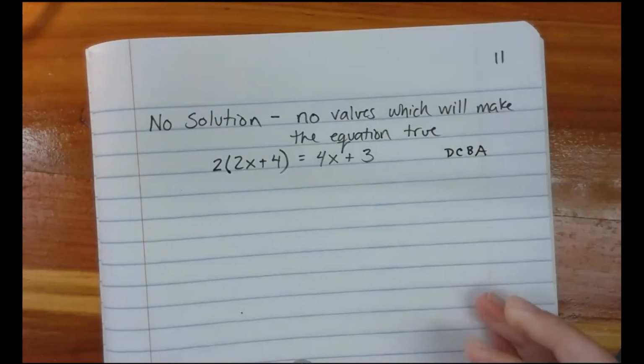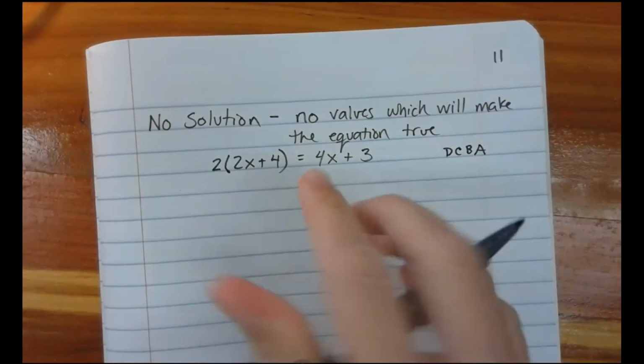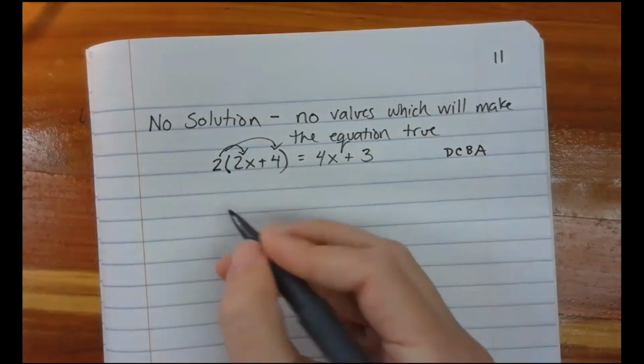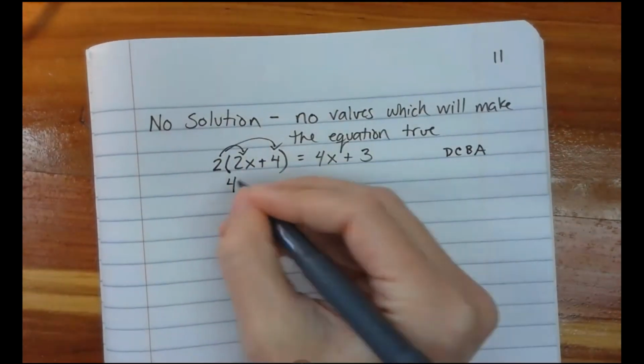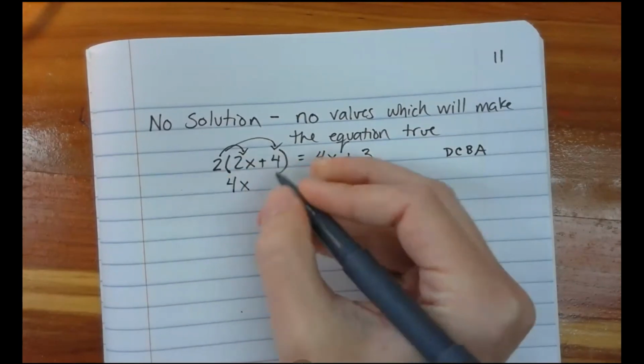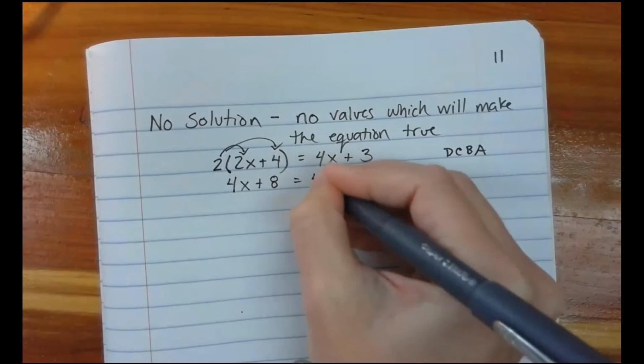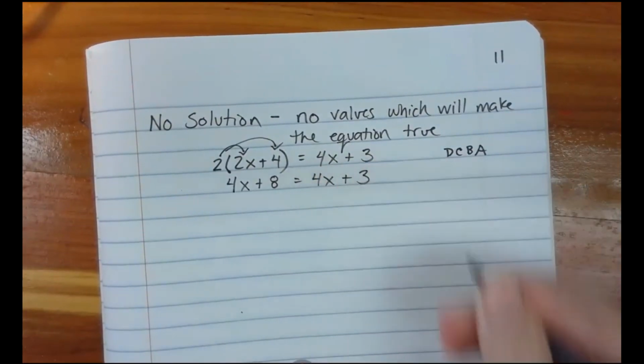I'm always going to use DCBA to start solving because it's an equation. I'm going to solve it that way. So distribute if you can. I'm going to distribute first. 2 times 2 is 4x plus 2 times 4, which is 8, is equal to 4x plus 3.